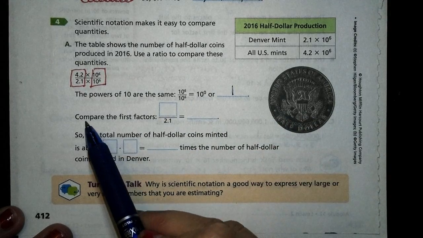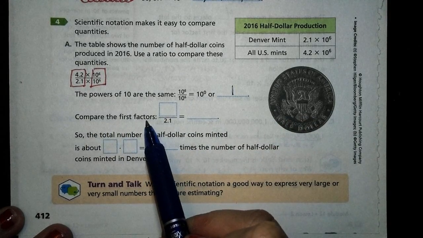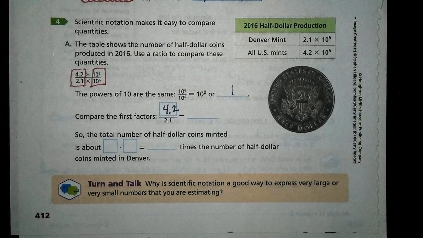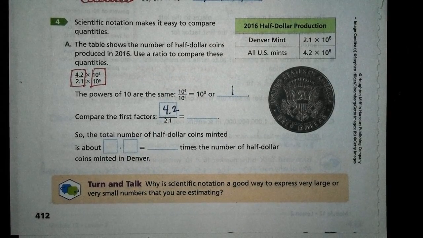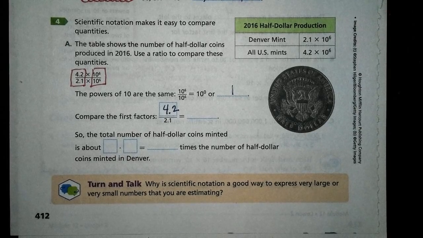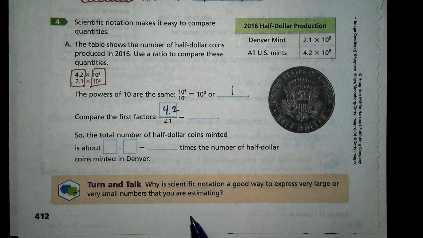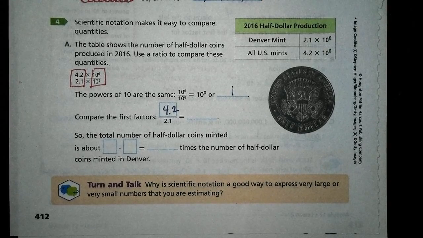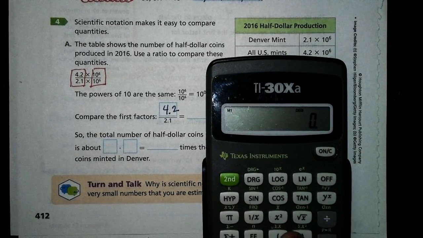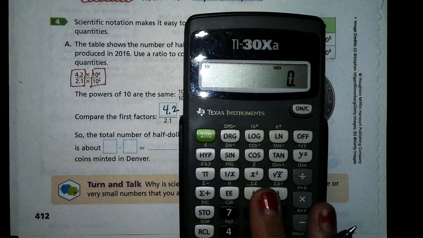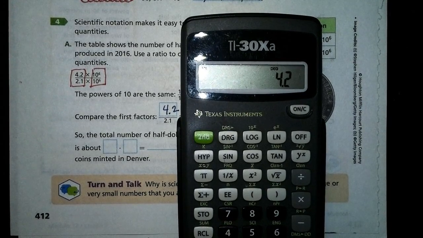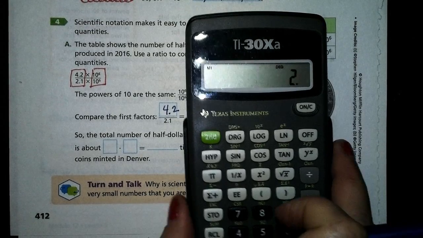All right, so now it says compare the first factors. So we're going to do 4.2, because you're going to take the larger number and divide it by the smaller number every time to do these ratios. Compare the first factors really means divide them. So we're going to bring out that handy dandy calculator. We put 4.2 divided by, because remember fraction means division, 2.1, and it equals 2.